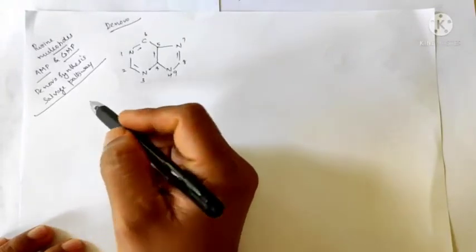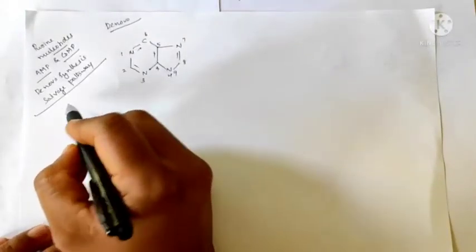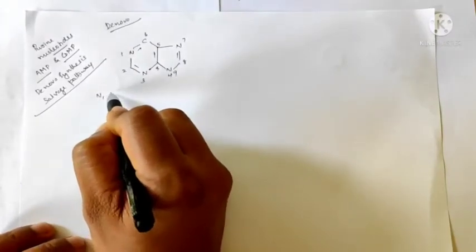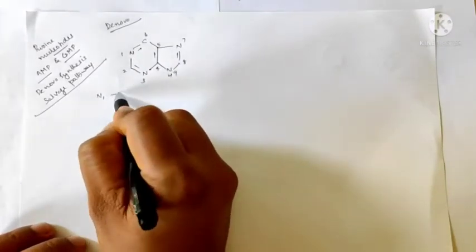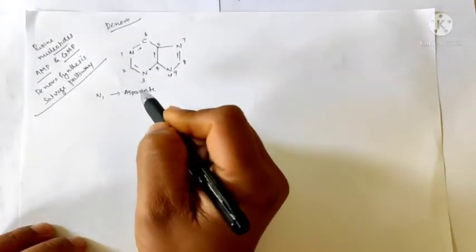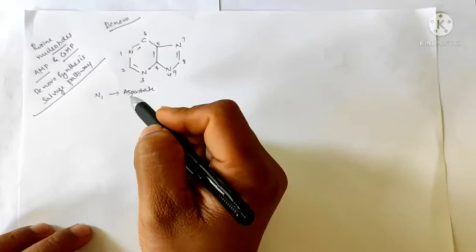See here, N1 of purine is obtained from aspartate.